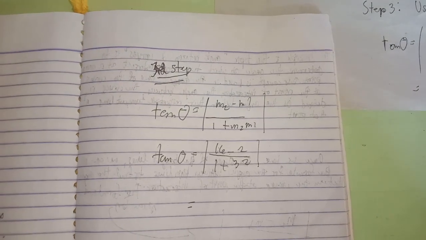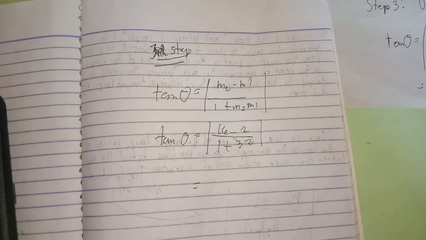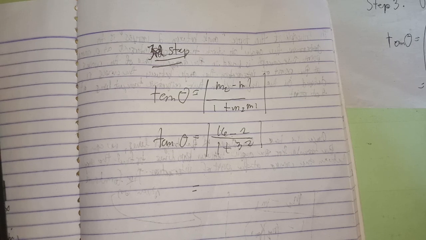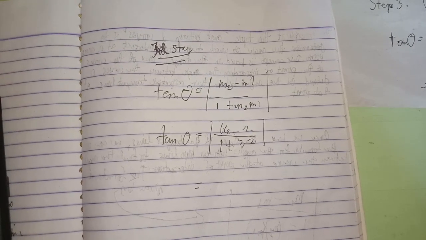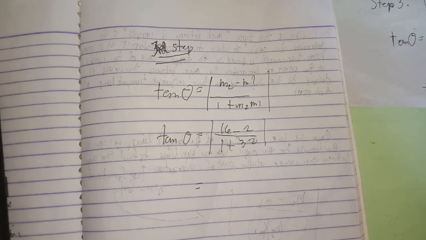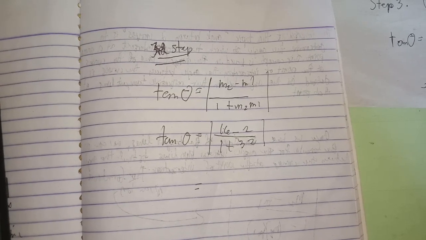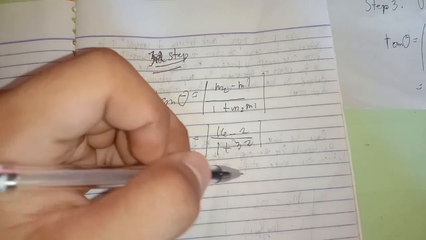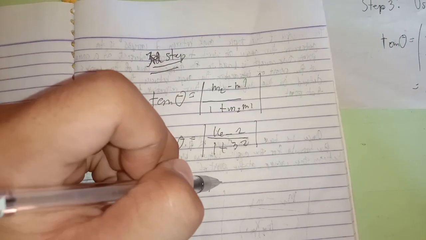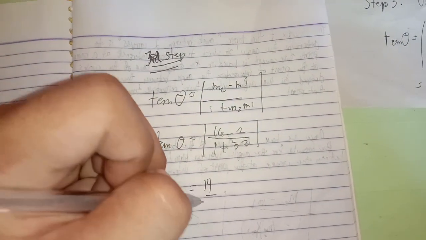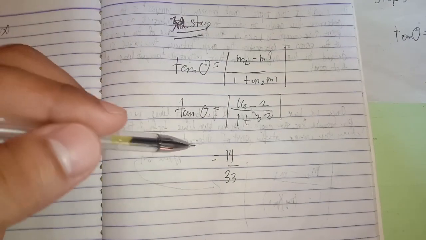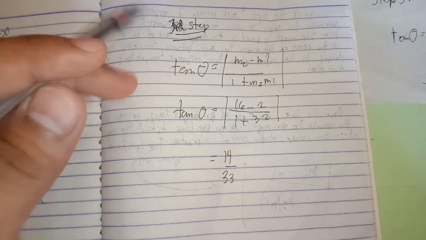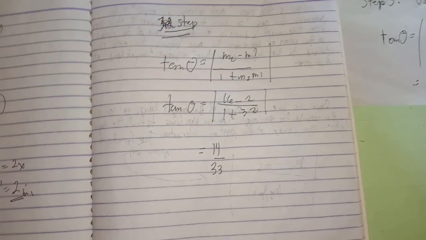Wait, I am just going to use my calculator. It is 14 over 33. This we can't simplify because it is the simplest form of the fraction.